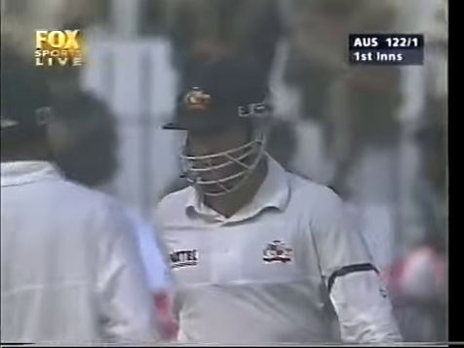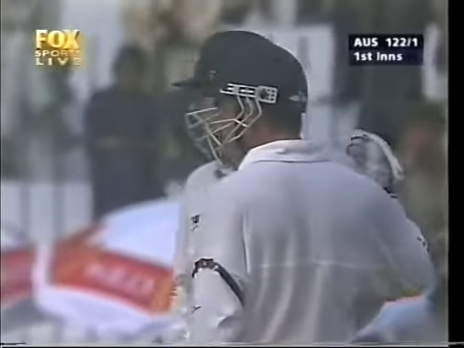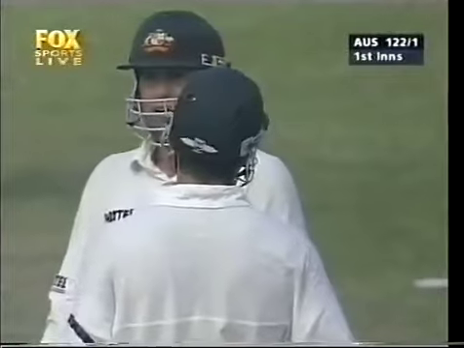And there's the pull shot from Mark Taylor. And that brings up his 50. What a way to bring it up. A trademark shot for Mark Taylor. His 37th half-century in 98 test matches.